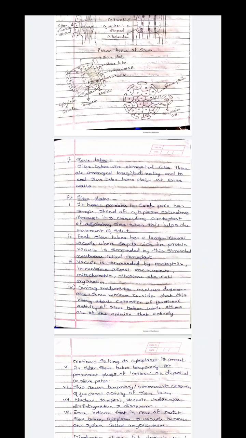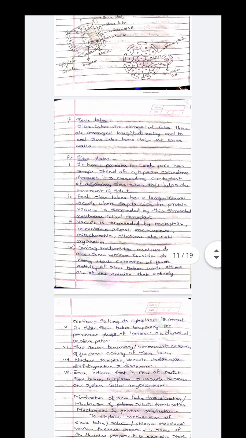Then this causes temporary or permanent cessation of functional activity of sieve tubes. That scientist viewed that these callose plugs are the cause, or they can be the cause, of the cessation of activity of the sieve tubes.